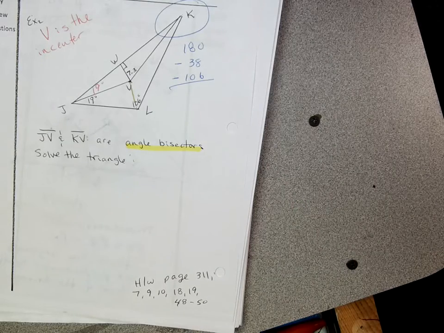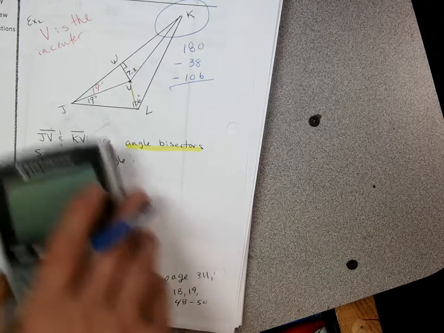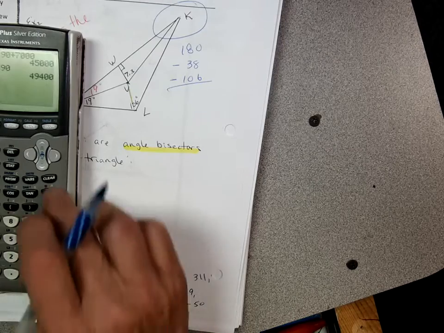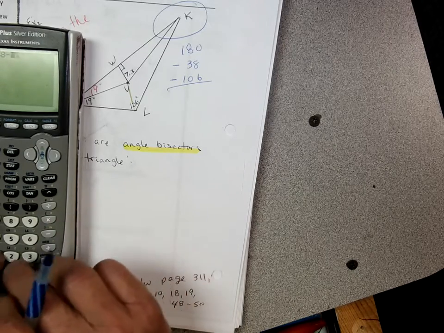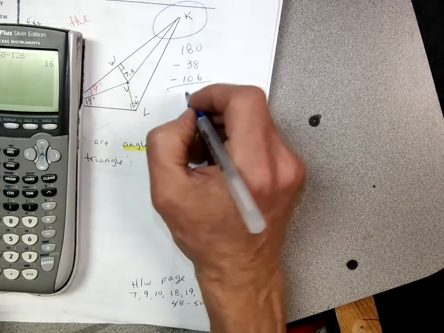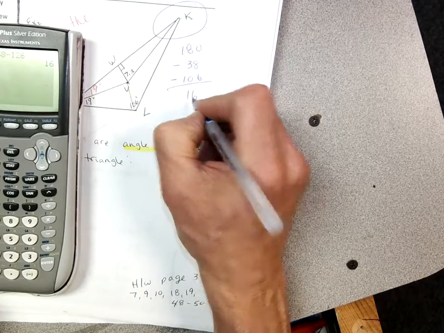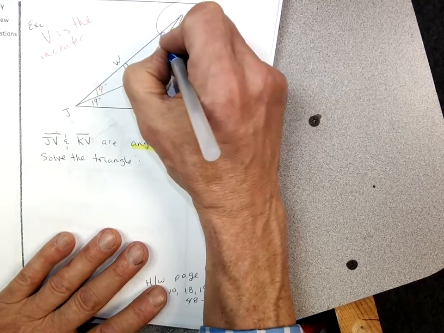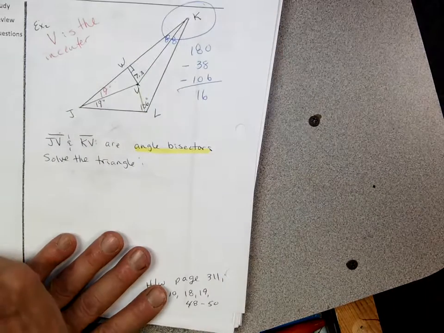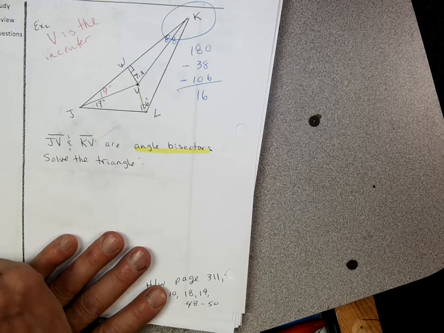Calculator time. Let's see, 180 minus 38, subtract 126. So I get 16 degrees. So that's for angle K, which means this would have to be 8 degrees and 8 degrees apiece, right? Okay with that? So solve the triangle.